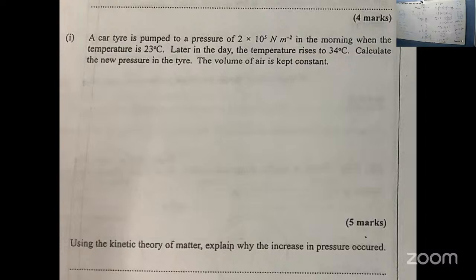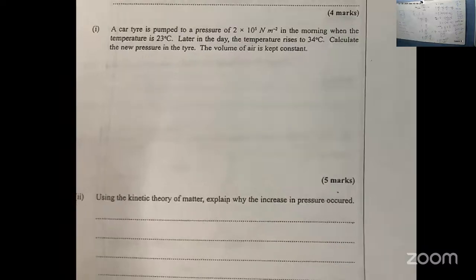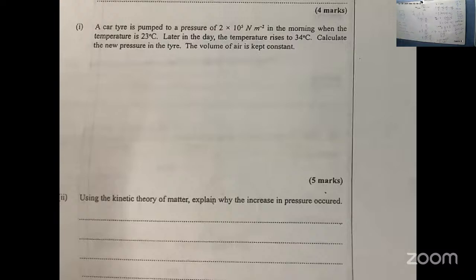More particles, same speed, so you end up with more collisions. Right? More collisions will give you greater pressure. So that's going to be different. Sorry, the volume was kept constant, so the temperature increases the energy and they collide more. Sorry about that, but that's a form 5.